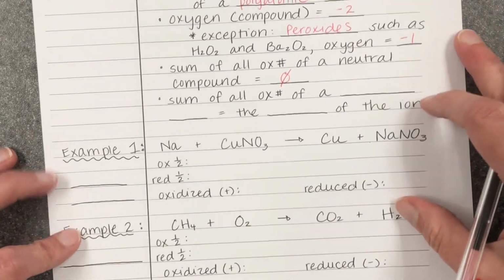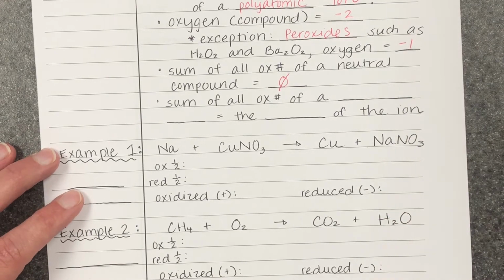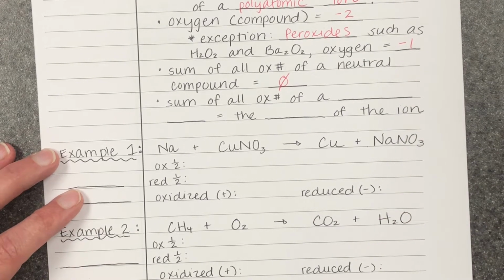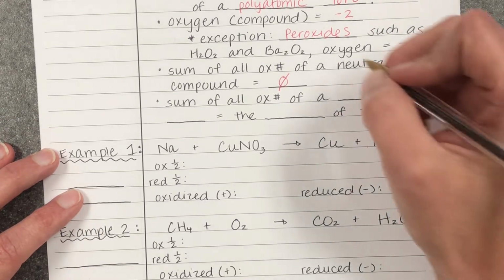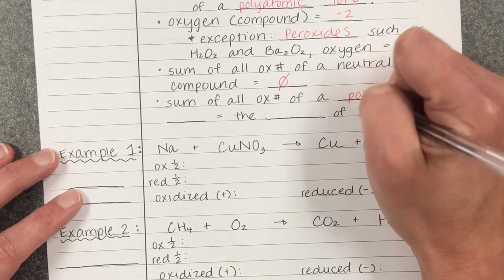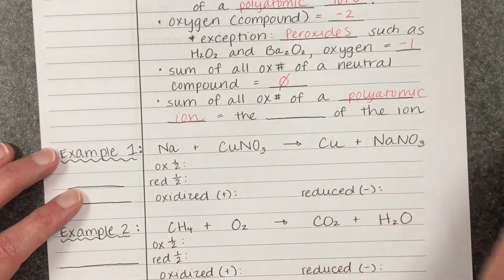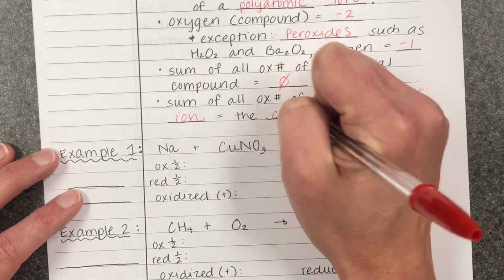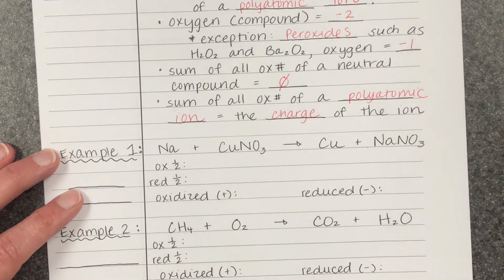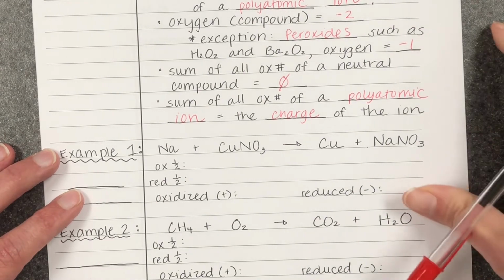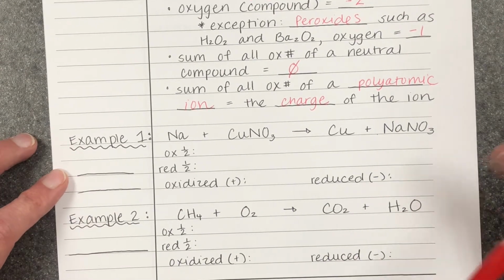However, sometimes compounds do have a charge, like polyatomic ions. And so the sum of all of the oxidation numbers of a polyatomic ion equals the charge on that polyatomic ion. And we'll look at one of those in just a minute. So here we have our first example.